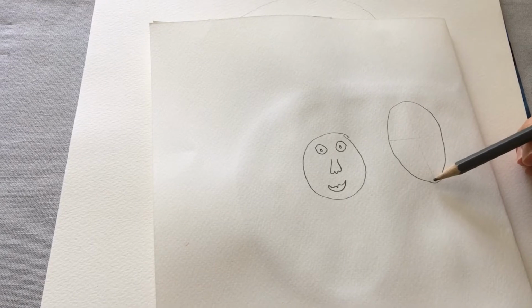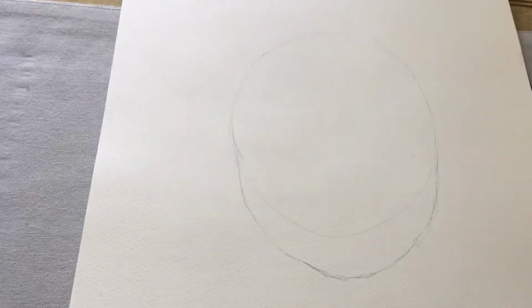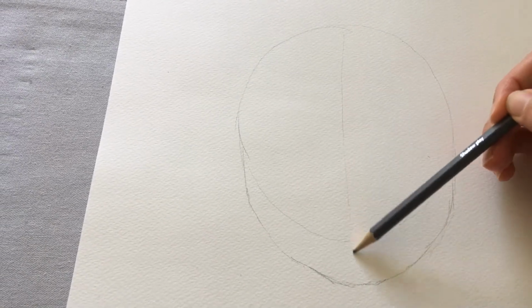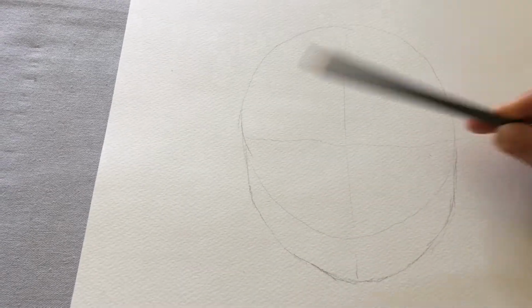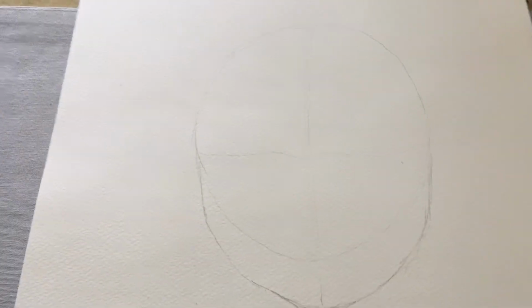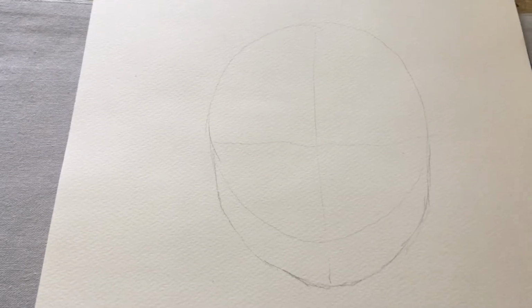Now, you don't want to push hard with these because we want to be able to rub these out and make them disappear again. So if you come to your head shape, really light line down the middle and a really light line across the middle, so halfway up. Now on this line, this is where we're going to put our eyes, so I really need you to use your mirror for this bit.